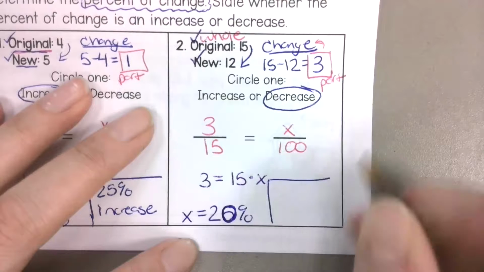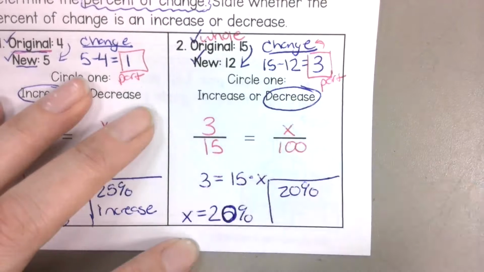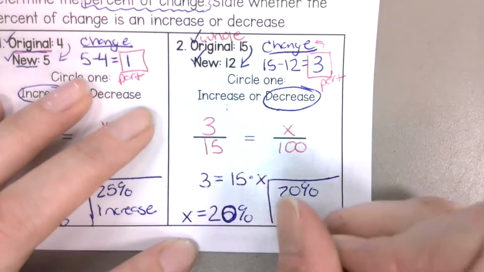That means your final answer will include the percent, which is 20, and the factor is decrease or increase. Decrease.